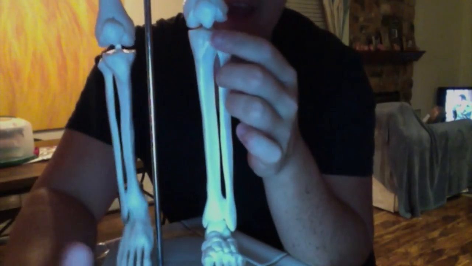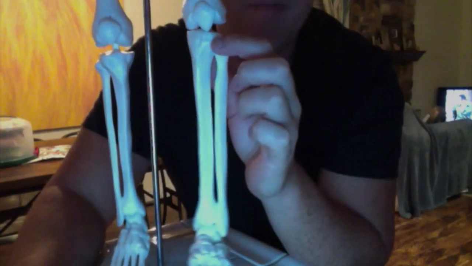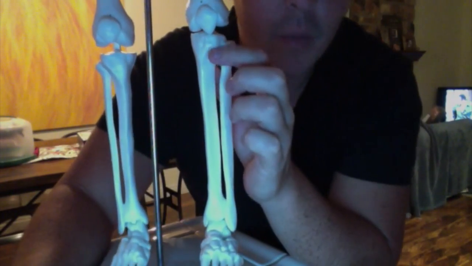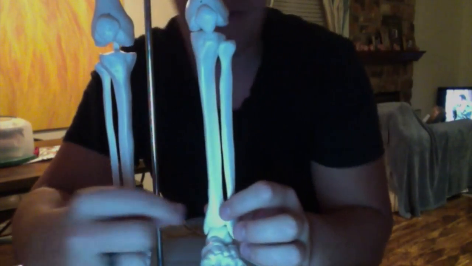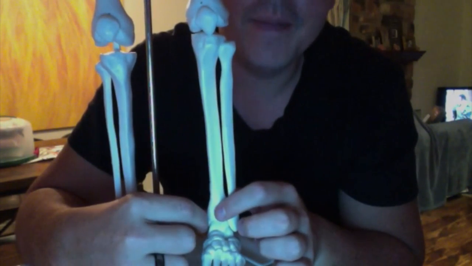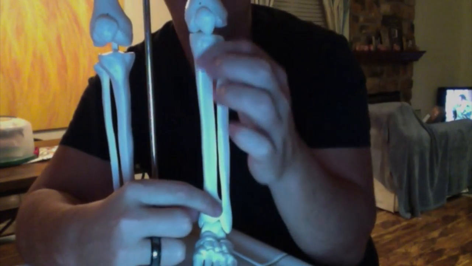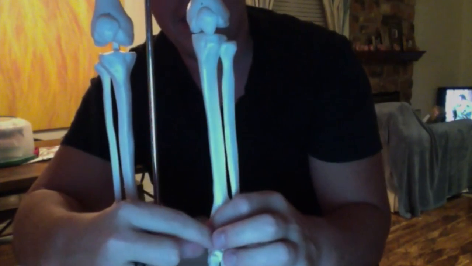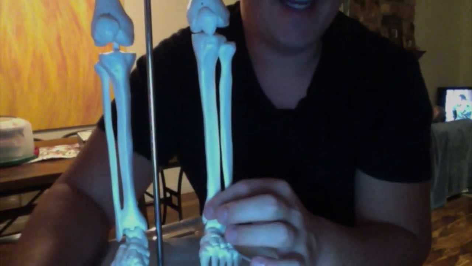So you have that right there. From there we have our medial malleolus, which is at the very bottom of it, right over here. And then we have our proximal joint, which is up here, and then our distal joint, which is down here. So that is the tibia.